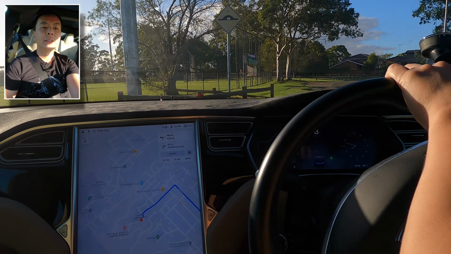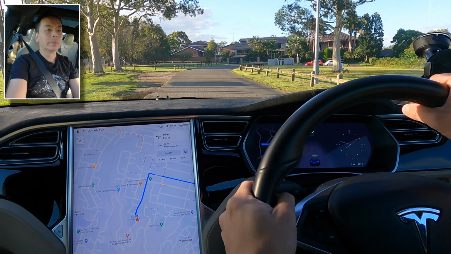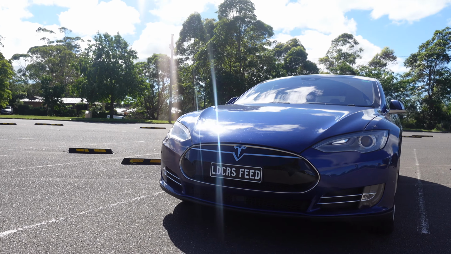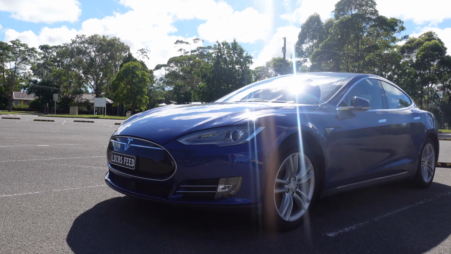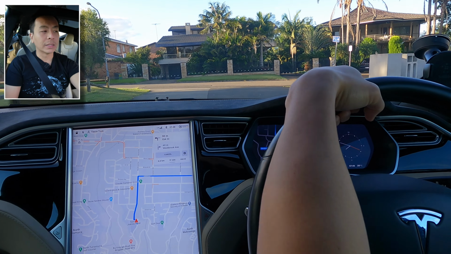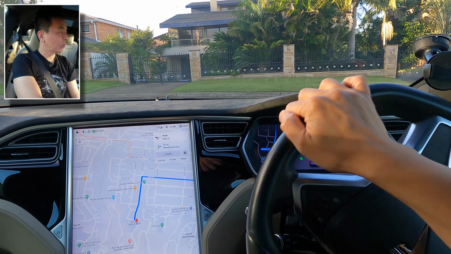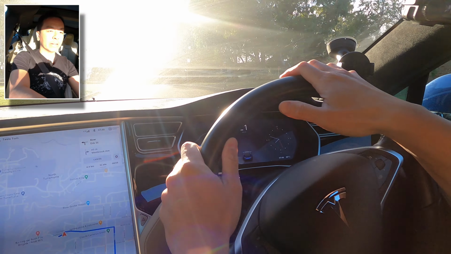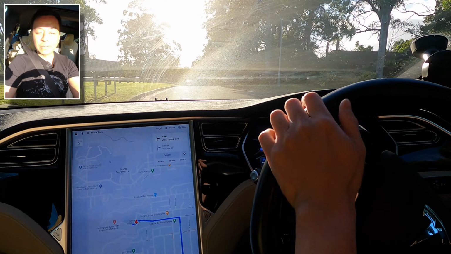And of course, those of you who've been following me will know that this Tesla Model S is one of the early ones with the front nose cone. Turn left onto Esk Street. We don't have autopilot as such in this car. We don't even have traffic aware cruise control. It's just the normal cruise control, you know, with no following or no tracking of the car ahead.